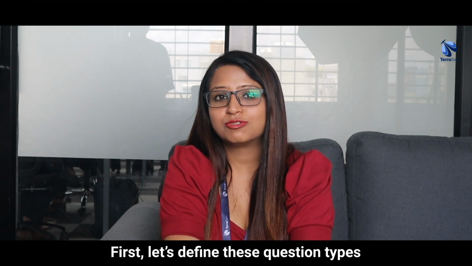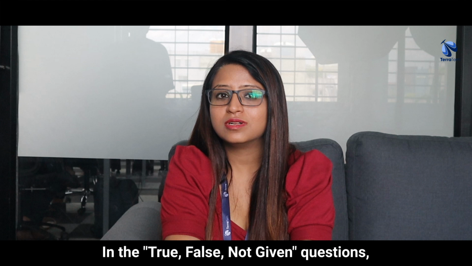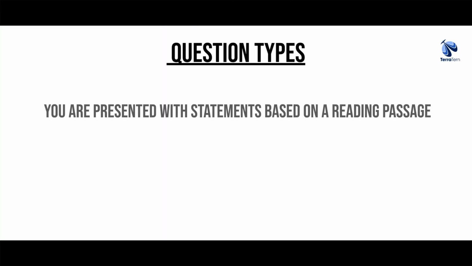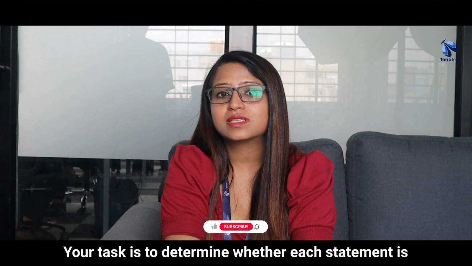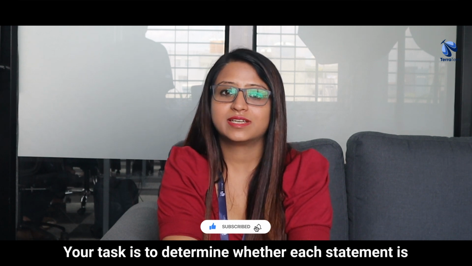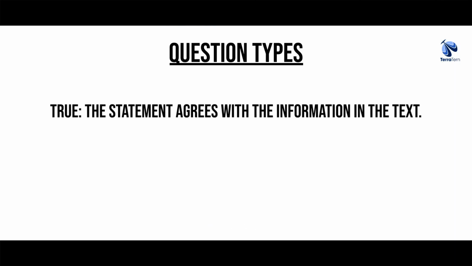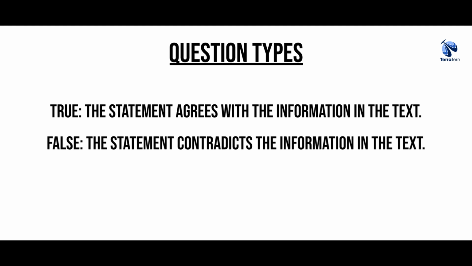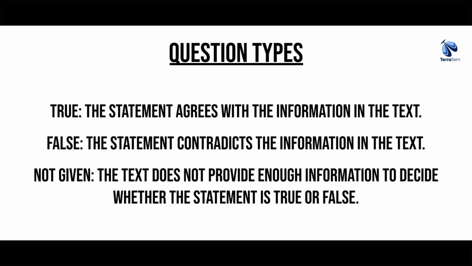Let's define these question types. In the True, False, Not Given questions, you are presented with statements based on a reading passage. Your task is to determine whether each statement is True, the statement agrees with the information in the text, False, the statement contradicts the information in the text, or Not Given, the text does not provide enough information to decide whether the statement is true or false.